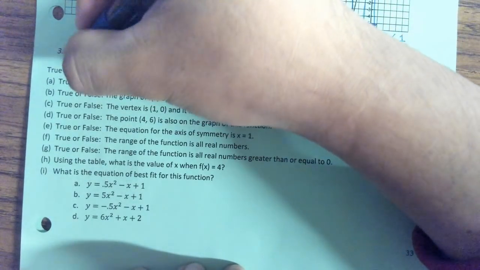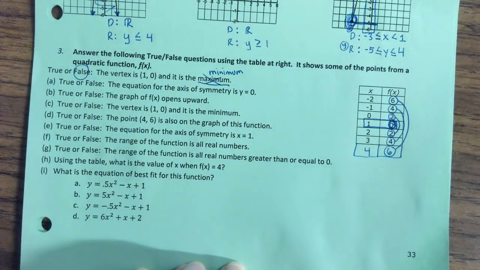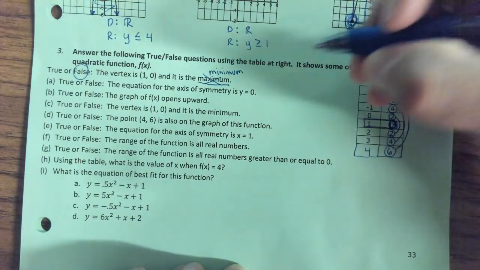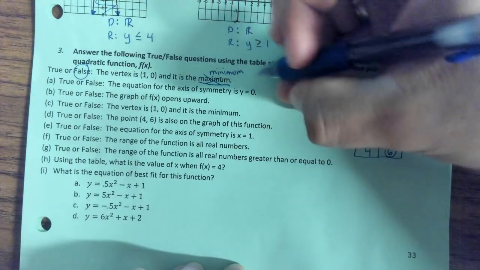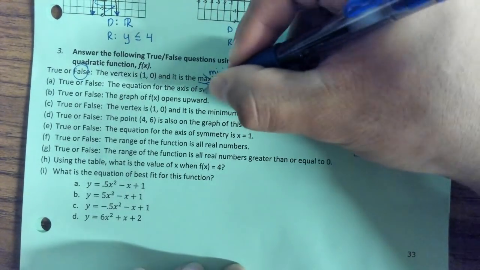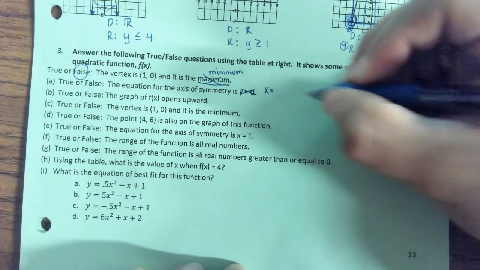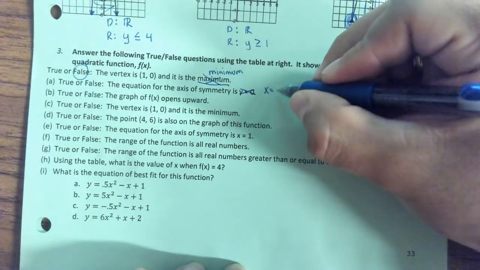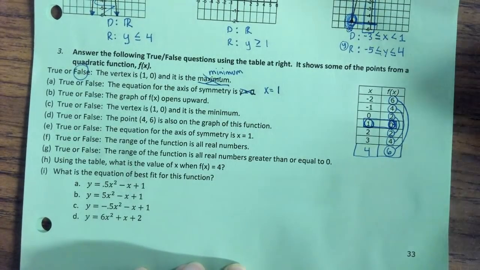So this one is false. Next, the question said, the equation of the axis of symmetry is y equals 0. Again, there is an axis of symmetry, but it's not y equals 0. Our axis of symmetry is always x equals. And once we find our vertex, it is the x value of that vertex. So it's x equals 1 in this case. Always the x value.